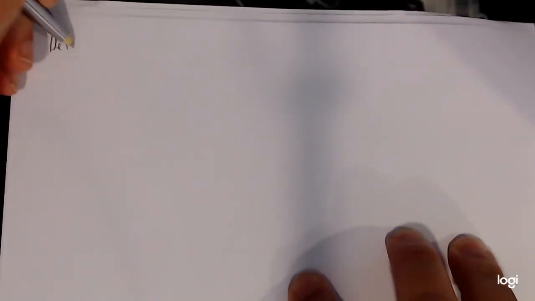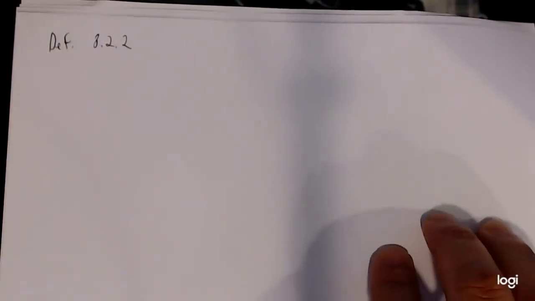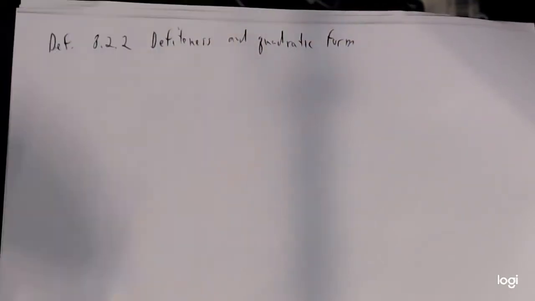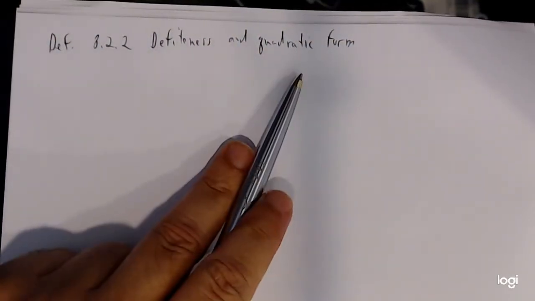Now, the next few definitions, I'm just going to go through pretty quickly, and we're going to have a couple of theorems. We're not going to prove them, but we may talk about them at some point. So the next definition is 8.2.2, which has to do with definiteness and quadratic forms. So we're going to see, is this positive definite, and so on, when we're dealing with quadratic forms.